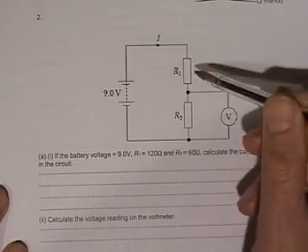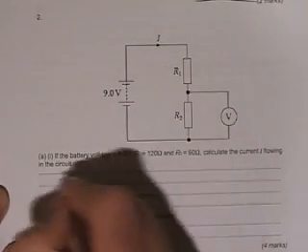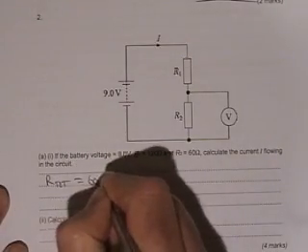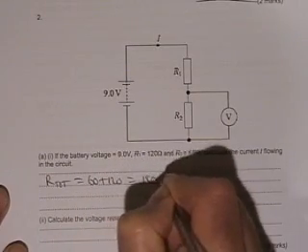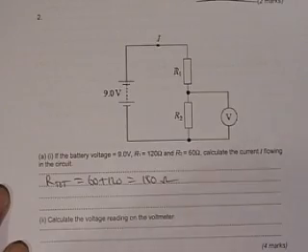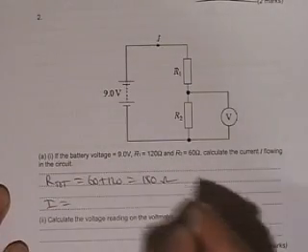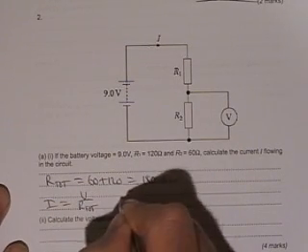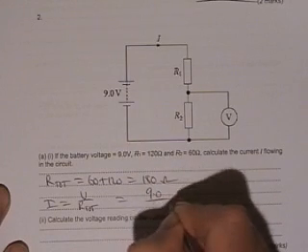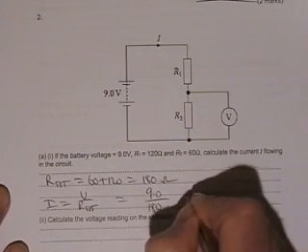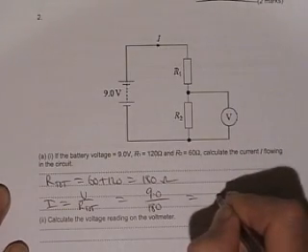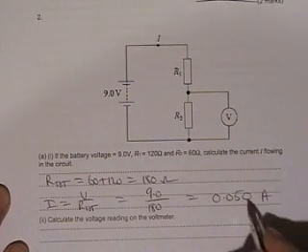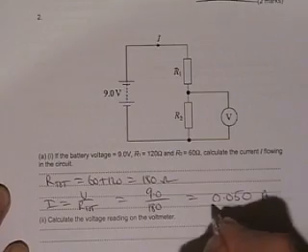So 60 ohms and 120 ohms is obviously a total resistance of 60 plus 120, 180 ohms. So then to find the current in the circuit, we know the voltage, so the current is equal to the voltage, V, divided by the total resistance for the whole circuit, so it's 9 divided by 180, and 9 divided by 180 is 0.05 amps. Put a 0 on the end because we should be working to at least 2 significant figures.